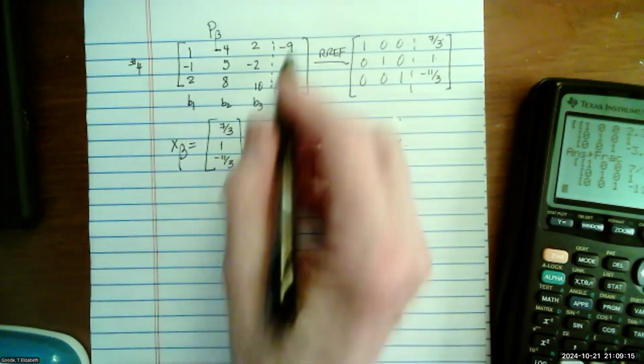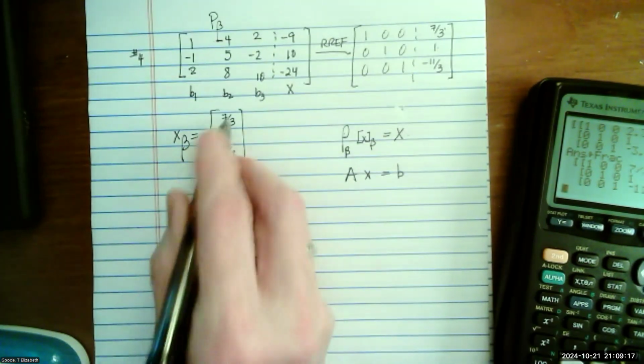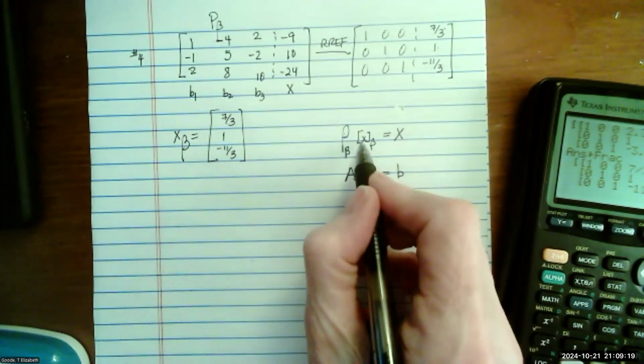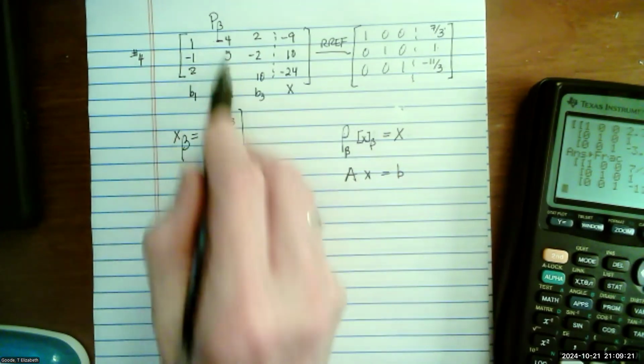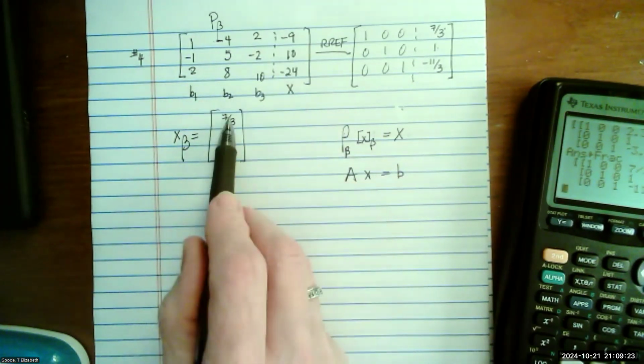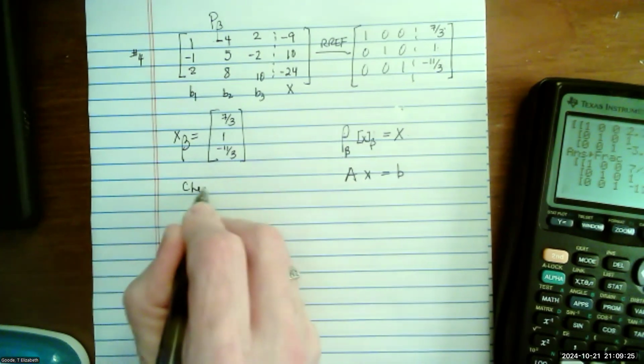Let's check it. It says that the weights we need to apply to these basis vectors to build this vector are these weights. So we can check it.